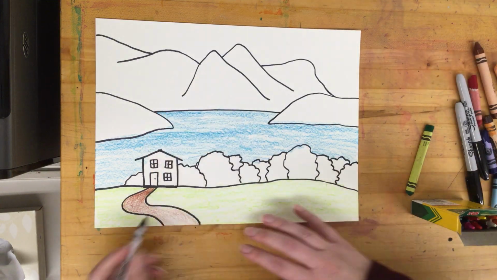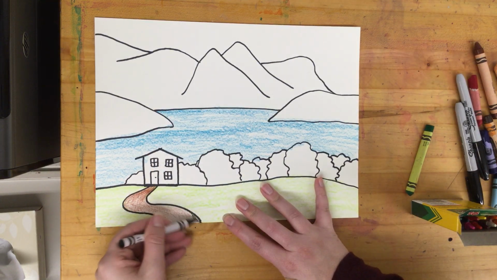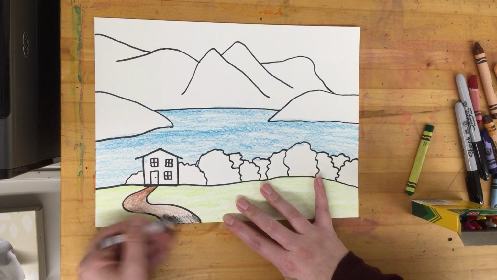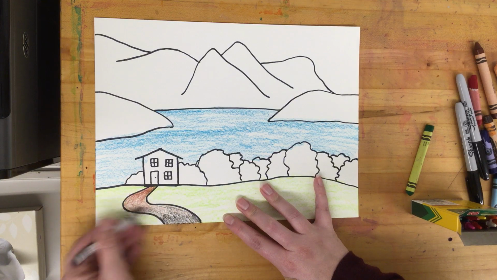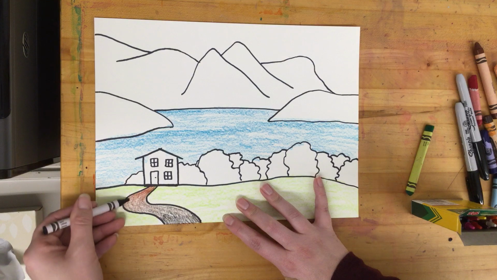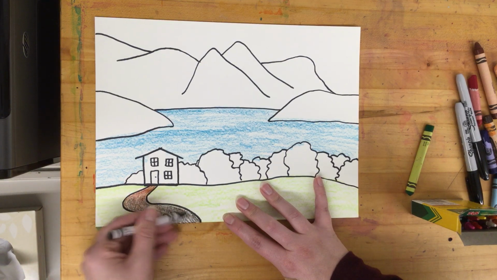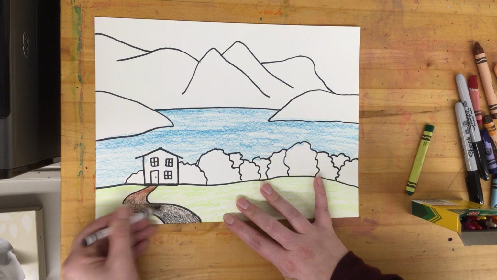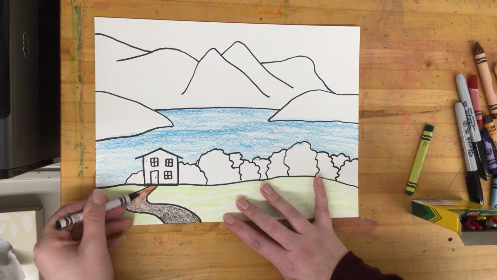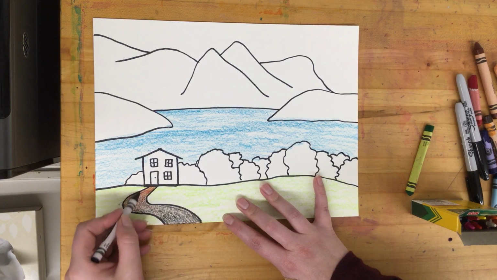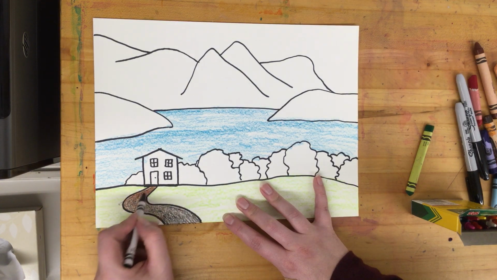Now, I'm going to do the exact opposite with the black. I'm going to do medium to light. Gently with that light. Medium at the back to light. So it's like that path is kind of fading as it fades away from us.